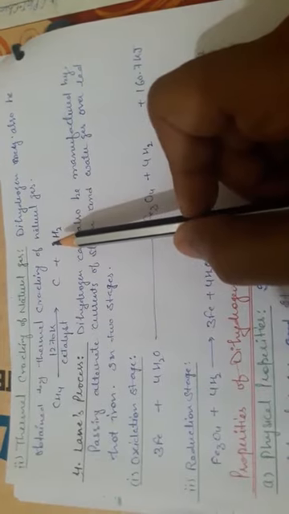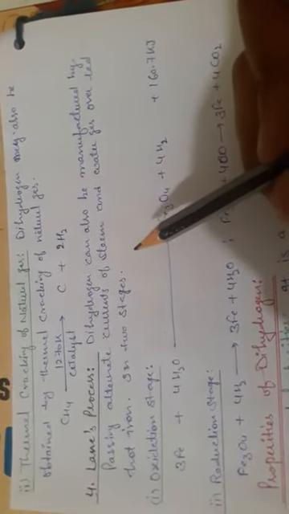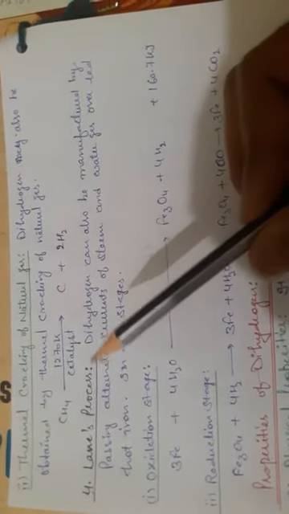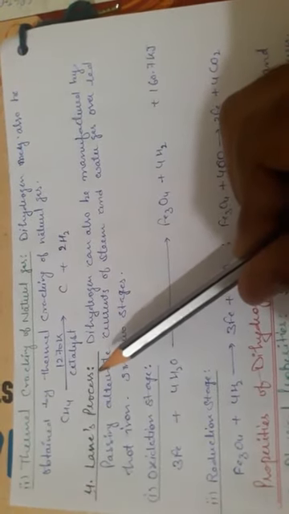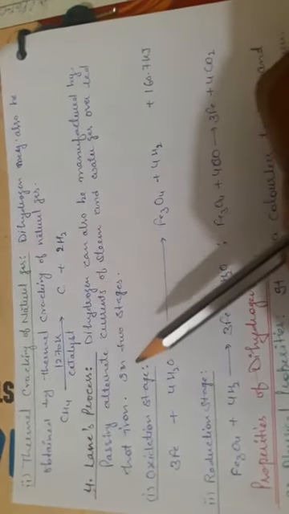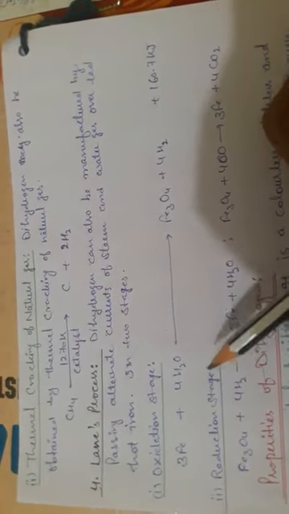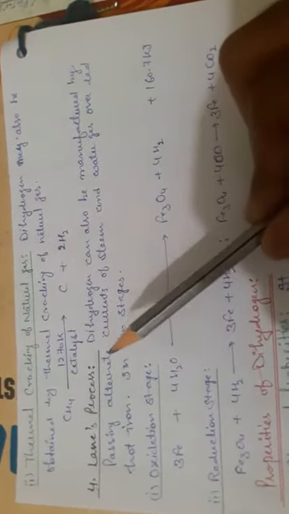Okay students, so here is the fourth point under the manufacturing of dihydrogen. The name of the process is the Lane process. Under this, the reaction proceeds by two stages, oxidation and reduction. So what happens in this process?